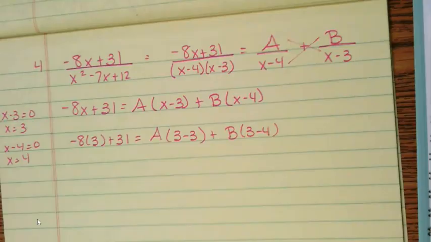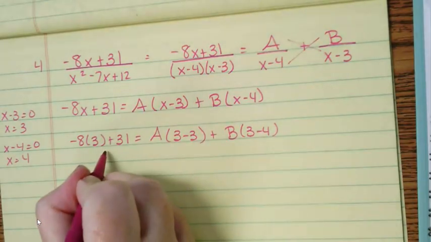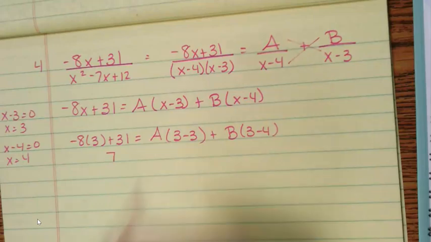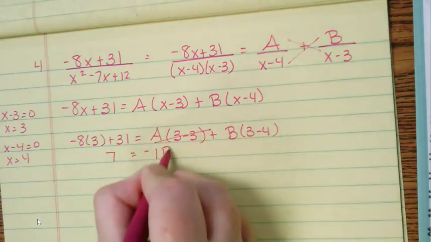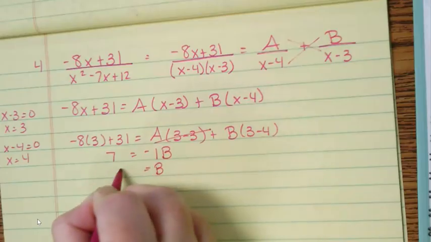Okay, I believe negative 8 times 3 plus 31, we get 7. This cancels, equals negative 1b, so b equals negative 1.